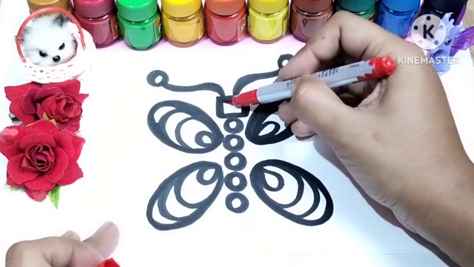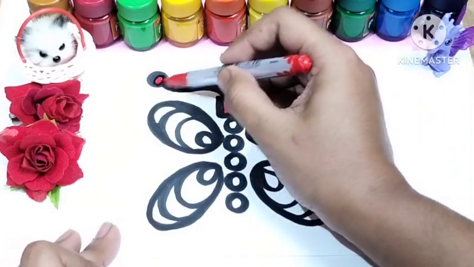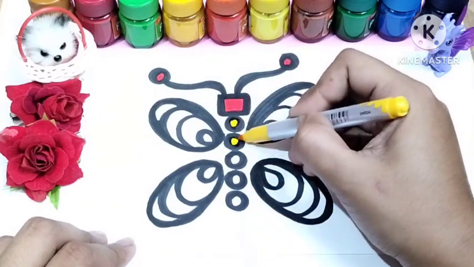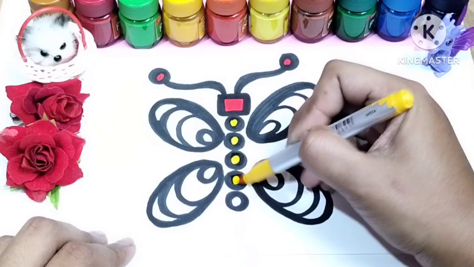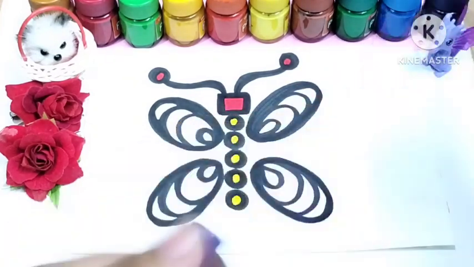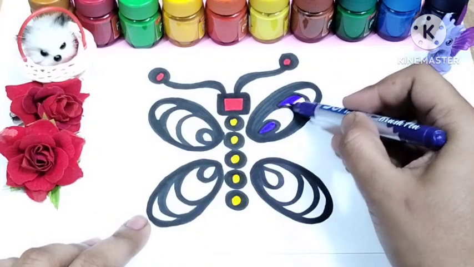Let's start to color it. First, I am using red color. Here I am using yellow color. And now I am using purple color.